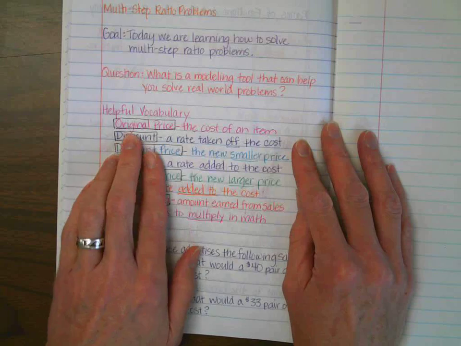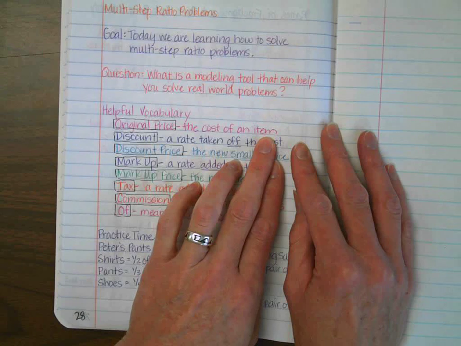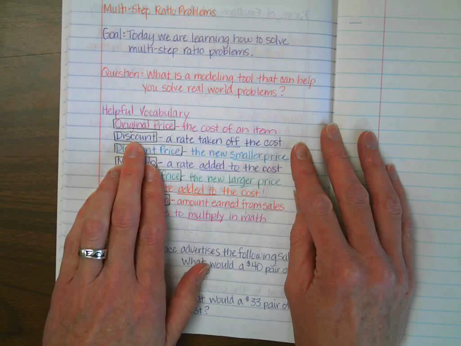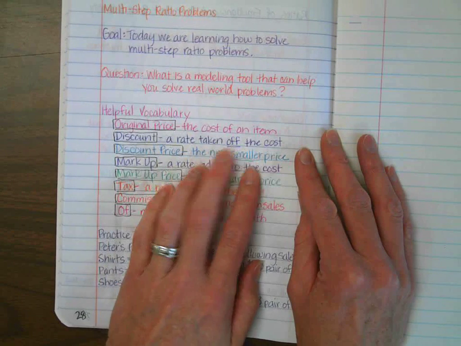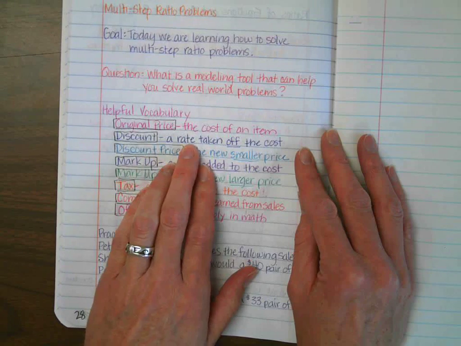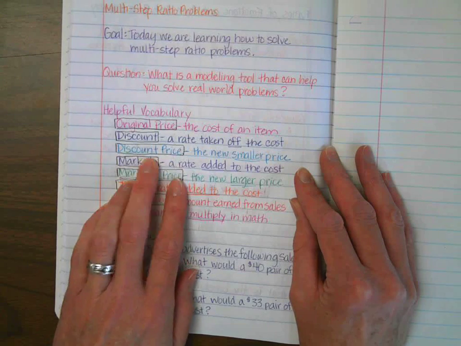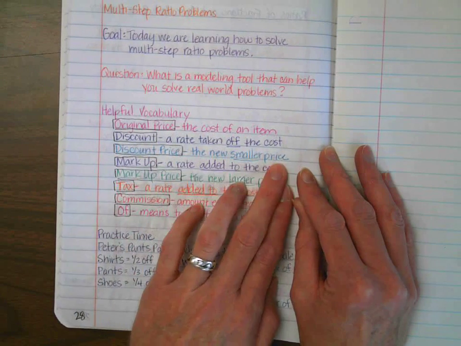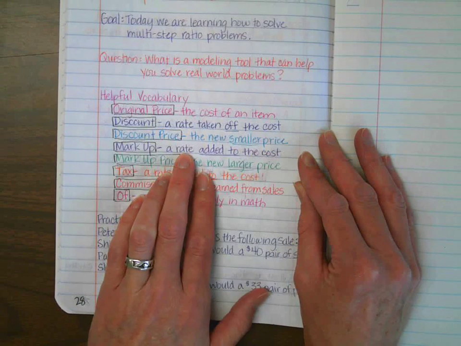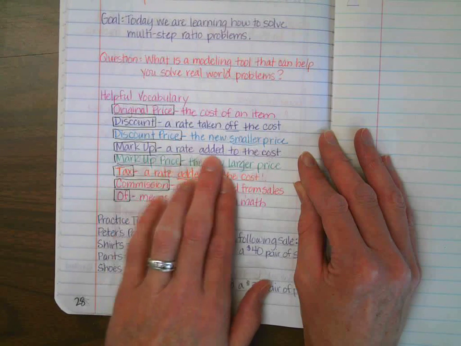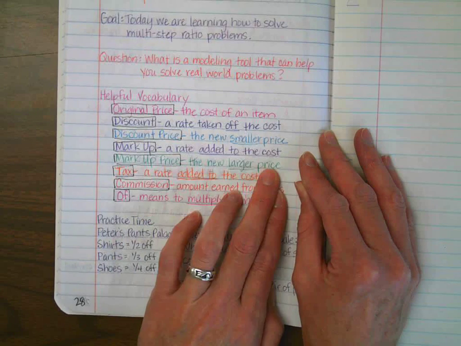So the first one that I want you to write down is original price, and that is the cost of an item. A discount is a rate taken off of the cost. So basically, you're multiplying the original price by the rate, and then you subtract it off. When you subtract it off, you get the discount price, and the discount price is the new smaller price. Markup is the rate added to the cost. So basically, you take the original price and you multiply it by the rate, and then you add it to the cost. The markup price is the new larger price.